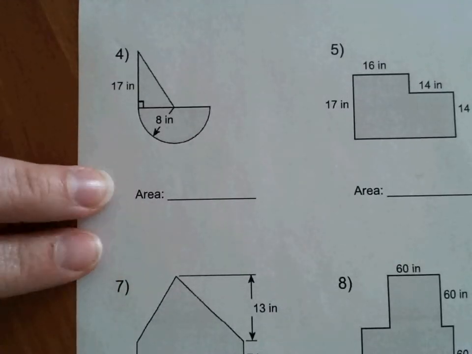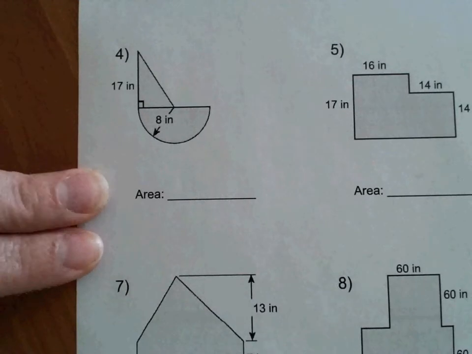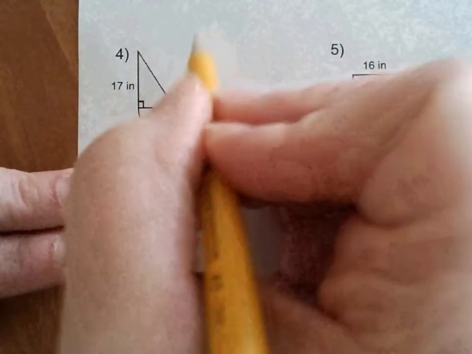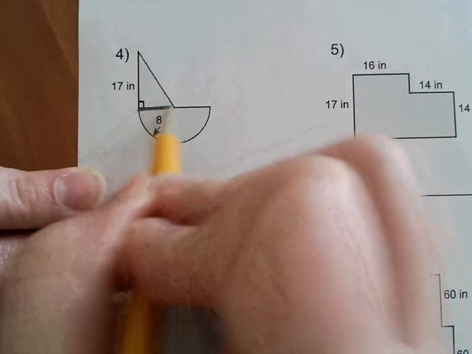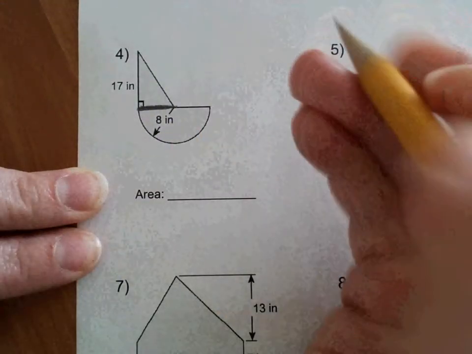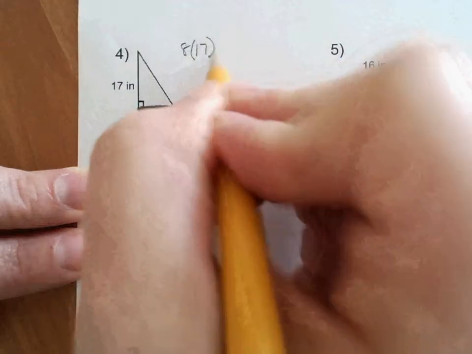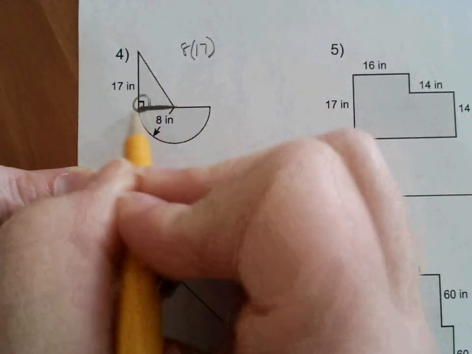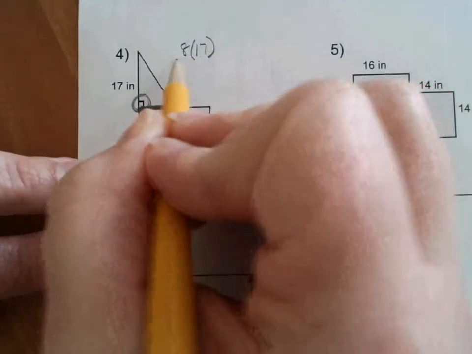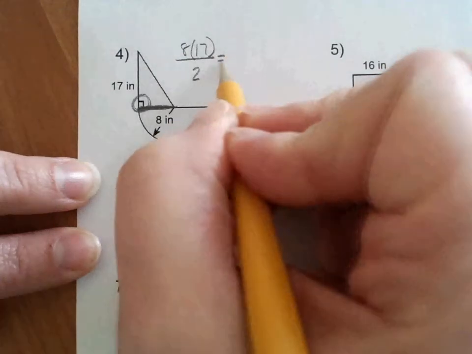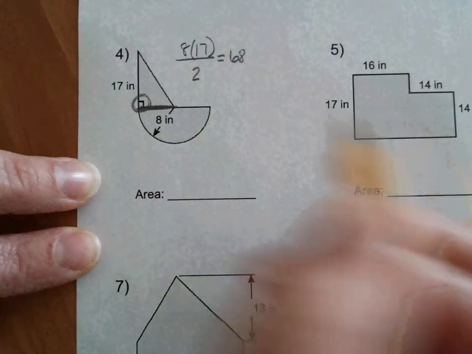This one is just like number 2, so pause it and try it. If I look, I have a triangle here, which remember, base. Well, I only have it going halfway through my circle, so I know it's 8 times my height, which is right here, which is 17. Remember, base and height can be found easily because you look for that 90-degree angle. Divide it by 2 because it's a triangle, which gives me 68.